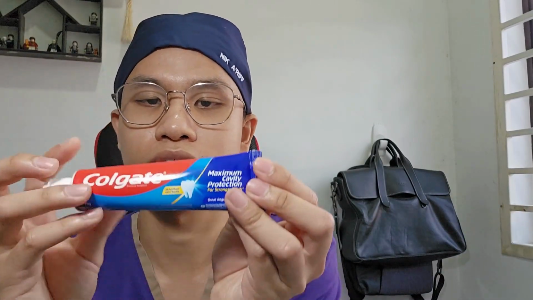Since we already talked about the importance of plaque control, let me introduce to you some of the stuff that we can use to help in managing our daily plaque control. So first of all, we have fluoridated toothpaste. This toothpaste contains fluoride. Fluoride is very important since it has very good antibacterial properties that can kill all the bad bacteria in our mouth, and it can also help to remineralize our teeth.